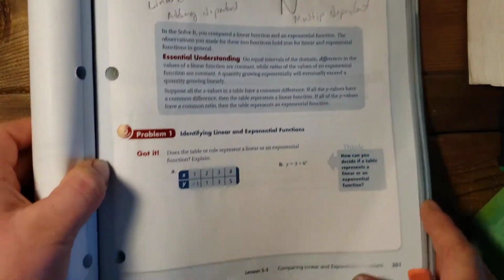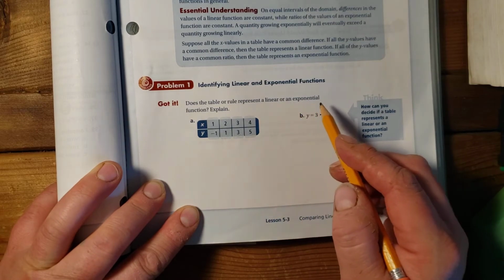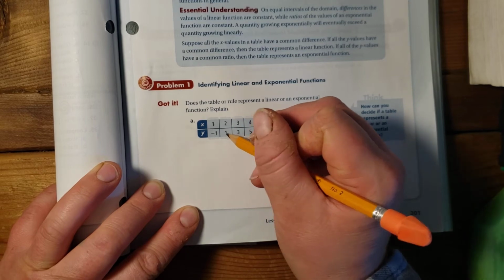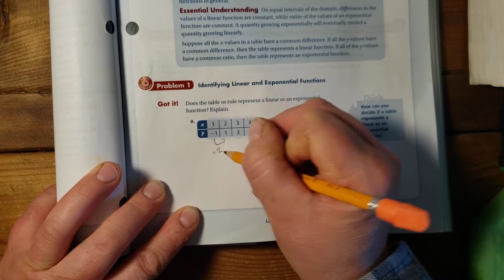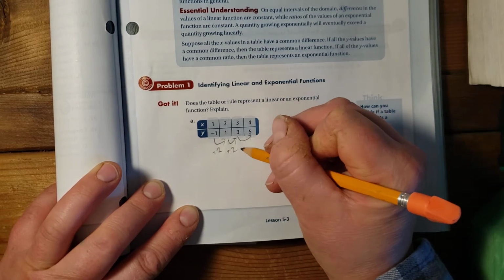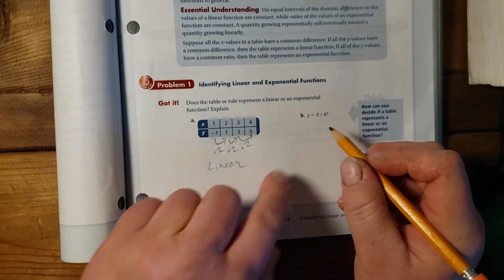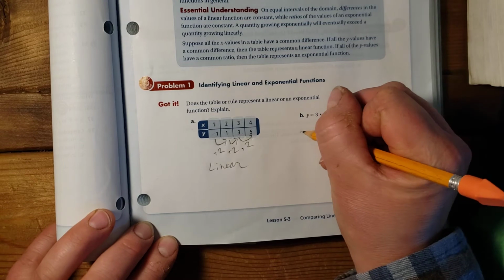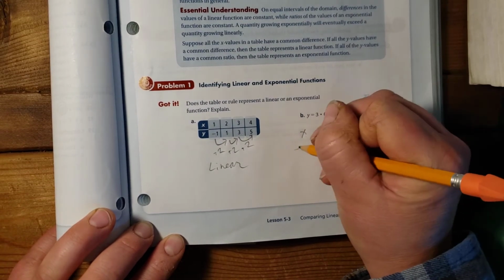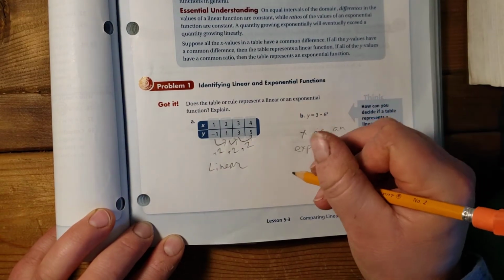All right, so let's go down to problem 1. Problem 1 says, does the table or rule represent a linear or exponential function? Well, let's find out. We went from -1 to 1, that's +2. We went from 1 to 3, that's +2. Went from 3 to 5, that's +2, so this is linear. Let's look at B. We have x as a variable, x as an exponent, so we know that this must be exponential.